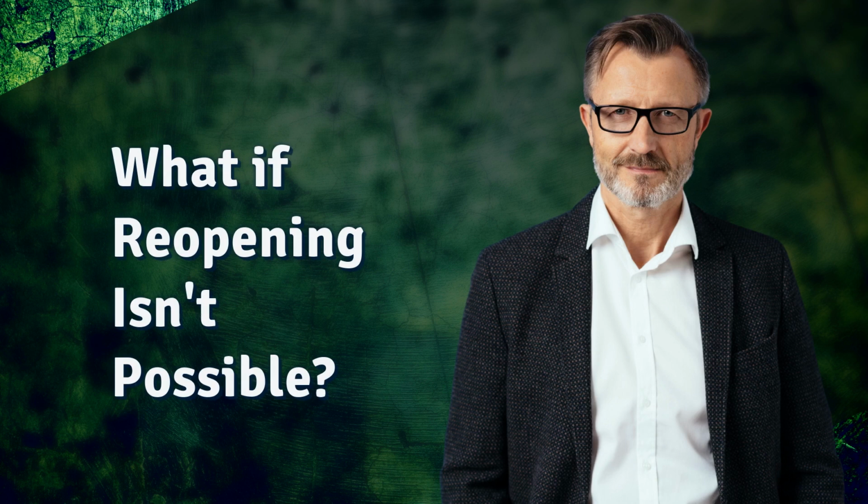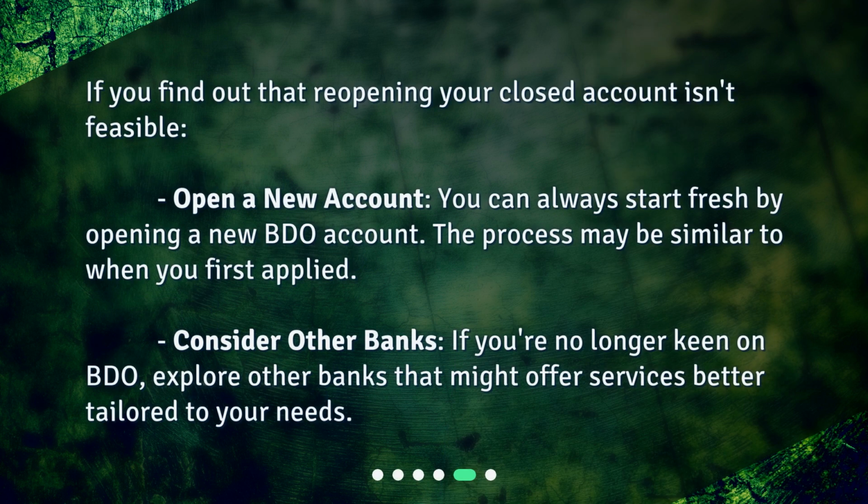What if reopening isn't possible? If you find out that reopening your closed account isn't feasible, open a new account. You can always start fresh by opening a new BDO account. The process may be similar to when you first applied. Consider other banks. If you're no longer keen on BDO, explore other banks that might offer services better tailored to your needs.